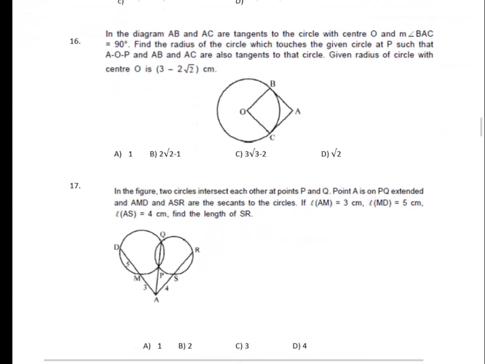Now let's focus on question number 16. Let's solve it. Again, look at these things: AB and AC are tangents, OB and OC are radii. In the diagram, AB and AC are tangents to the circle with center O. Angle BAC is equal to 90 degrees. Then angle B and angle C are 90 each. It means that angle O is also 90 degrees.